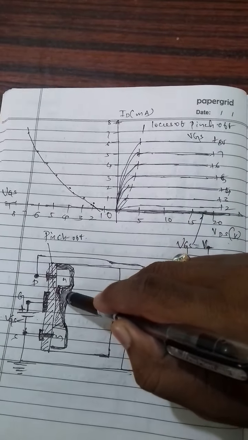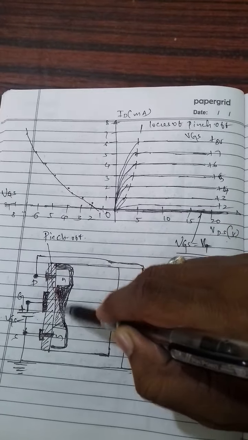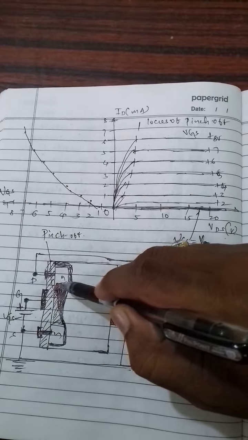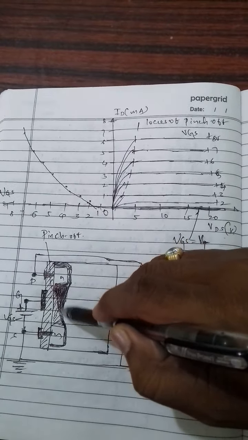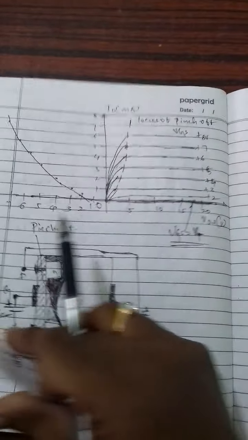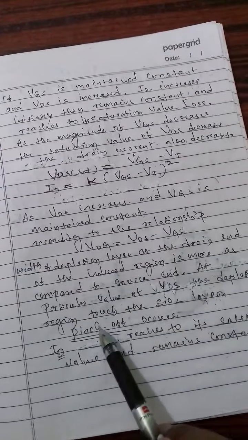Here at the drain end of this induced region between the drain and the source, at a particular value of VDS the depletion region touches the silicon dioxide layer.